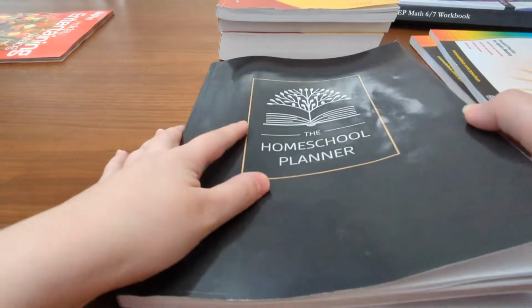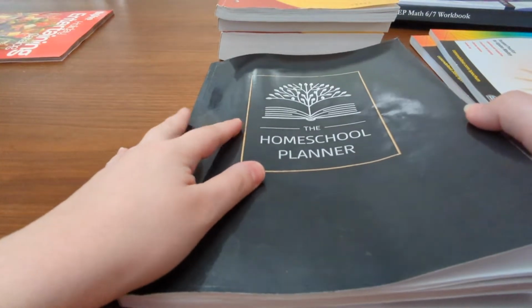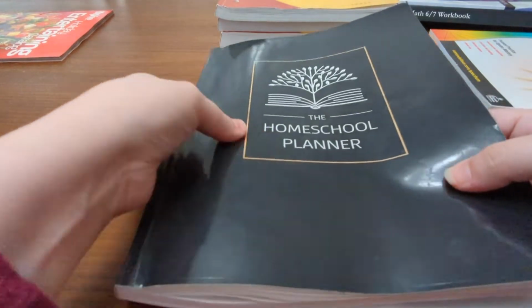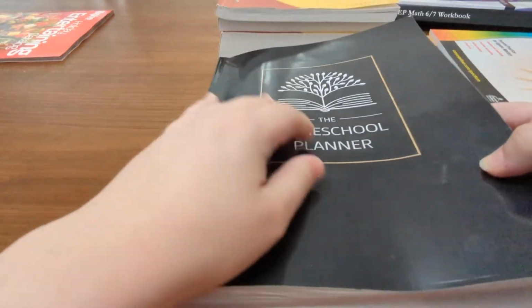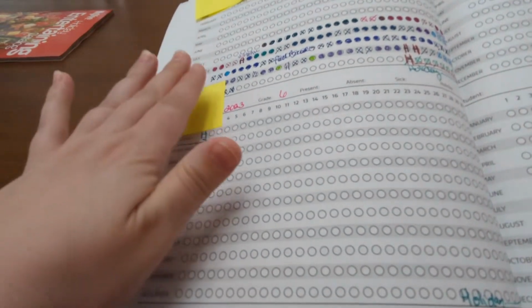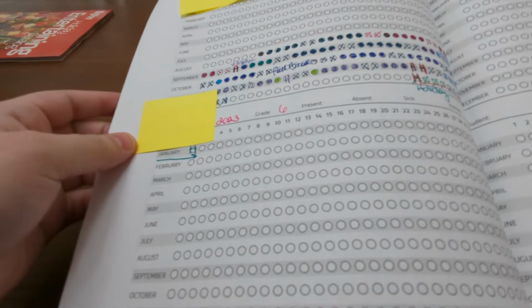All right, so this is how I homeschool my son. I got this planner off of Amazon. I like it. It's not exactly perfect, but it is what it is. So the front page here, it has his attendance record. He didn't want his name shown, so that's why it's like that.